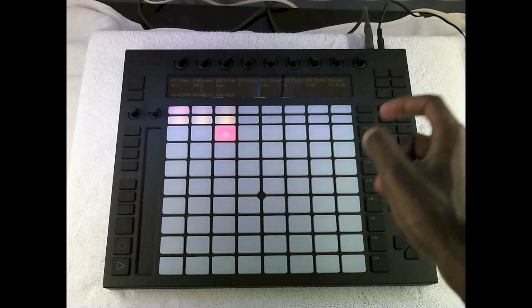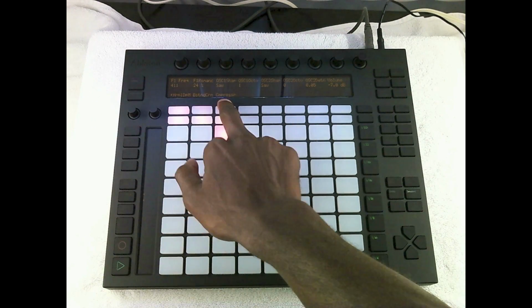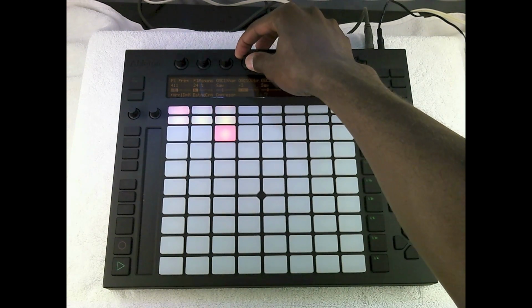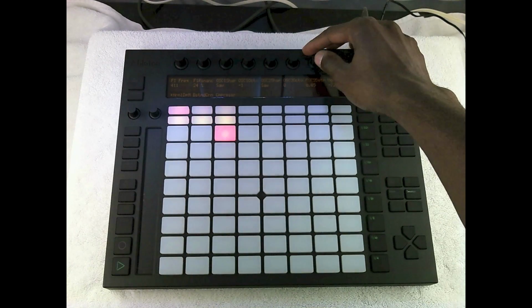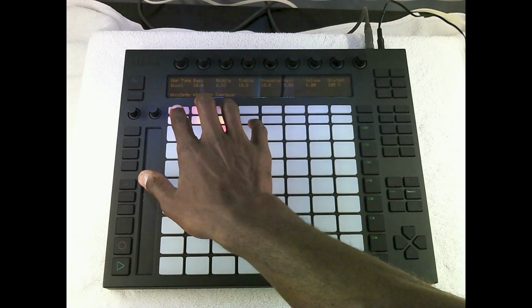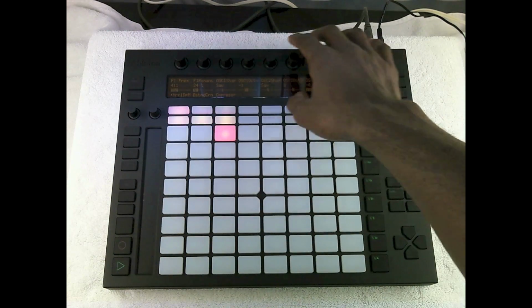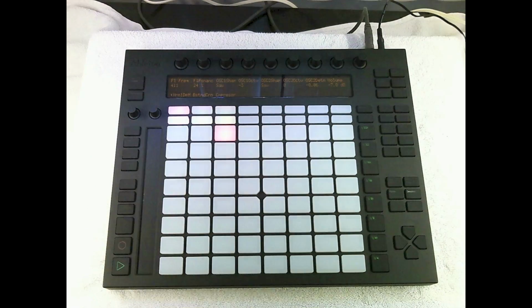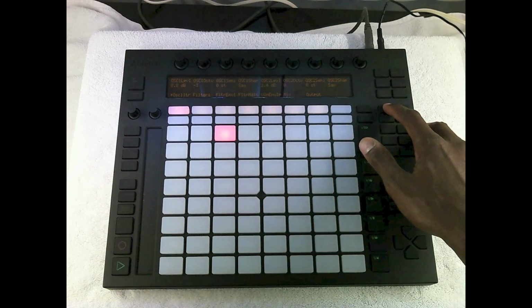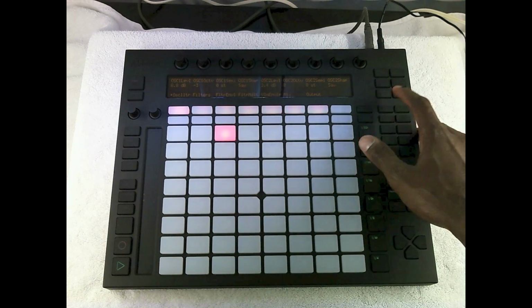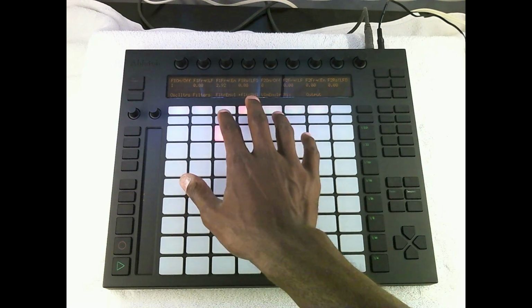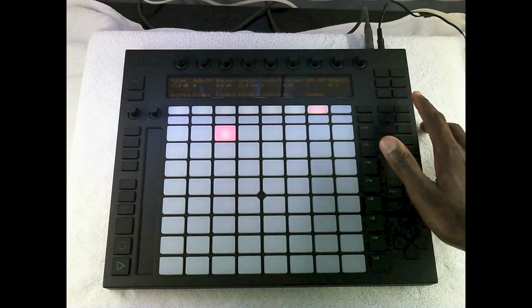Here's the device view. This allows you to select your different devices in a track and be able to edit them from Push. So I get a compressor and this amp and then the bass. So I can set all of those there. And then if you have racks, you will be able to navigate down and up in there. Keeping you away from the computer.